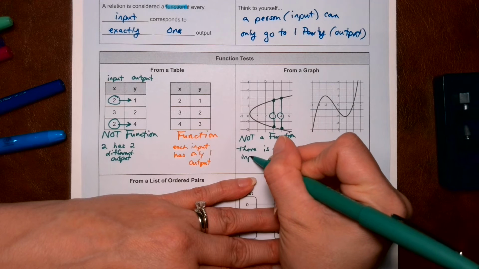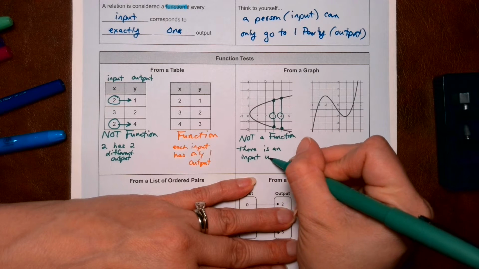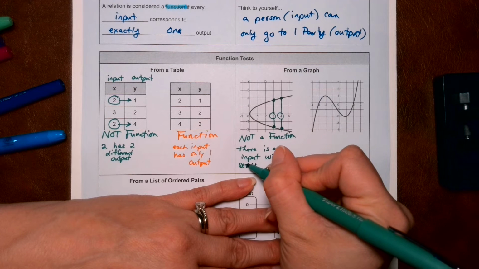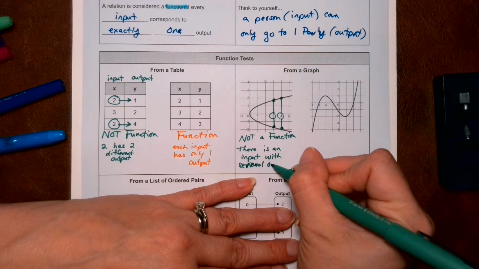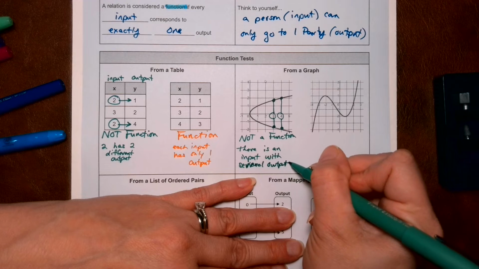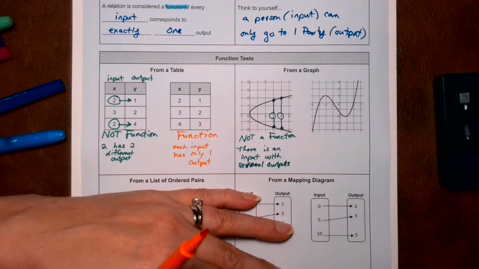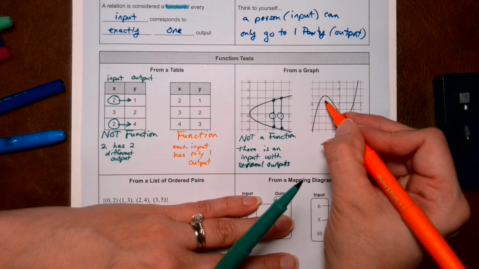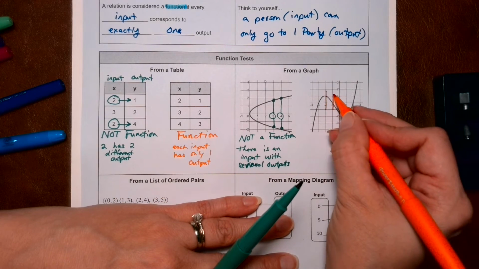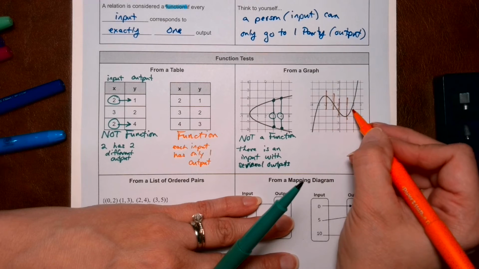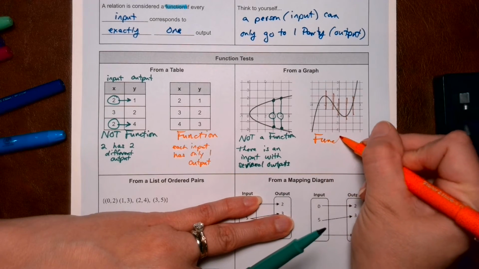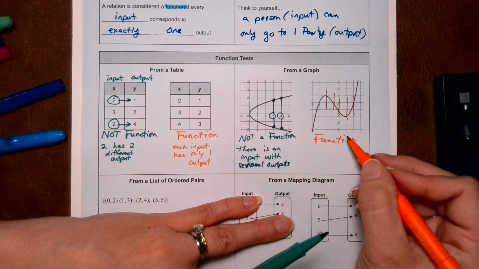There is an input with several outputs, and that is not allowed. How about this graph right here? Is there any input that has more than one output? Okay, this one's good. This one is a function. This one is a function, okay?